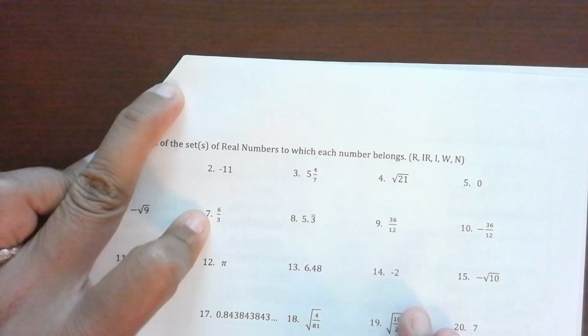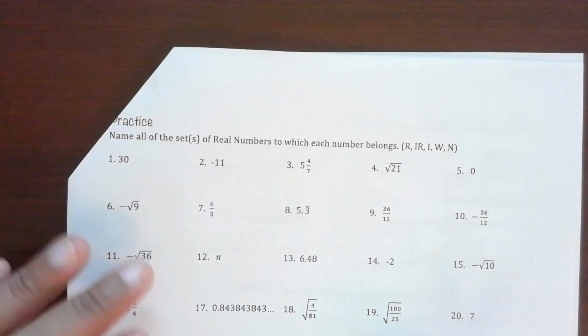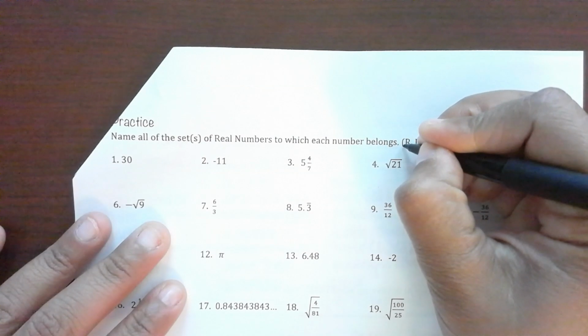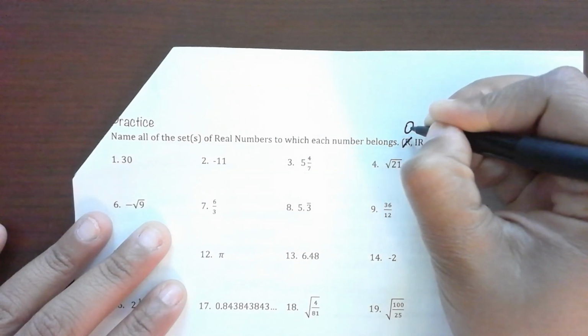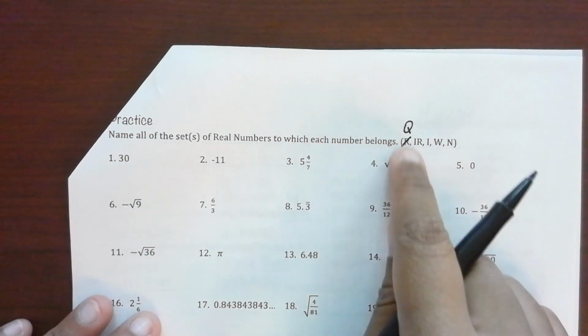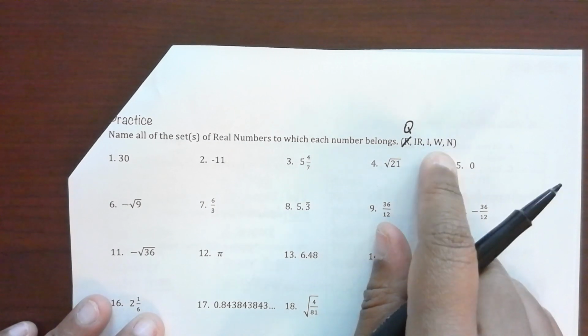Okay? So, looking right here, look at this top section for me. Between 1 and 30, I'm going to tell you which ones I want you to do. If you see this R right here, mark that out, put Q. I don't know why we would put a double R there. It would just be kind of confusing. So Q is for rational, real, irrational, whole, natural.